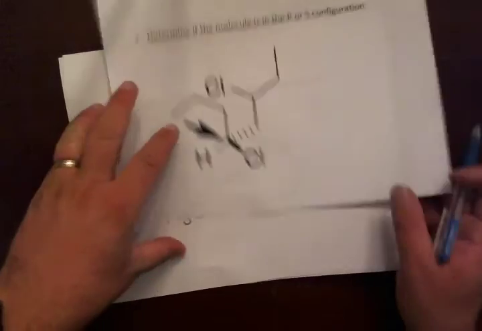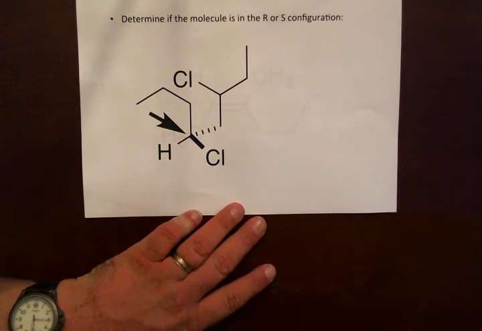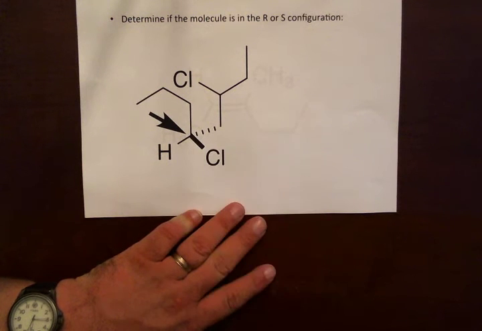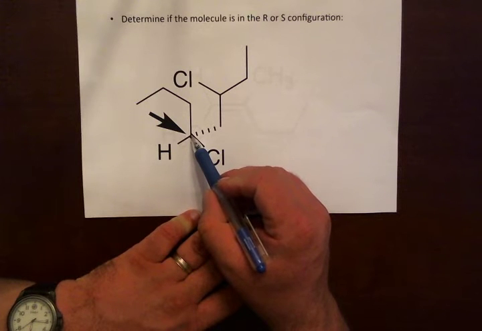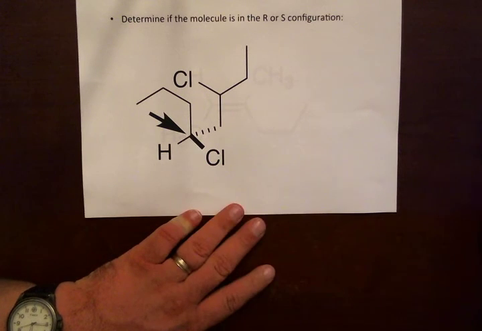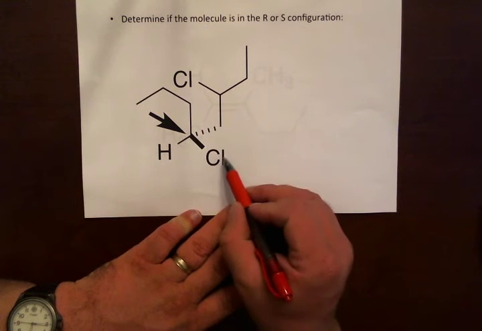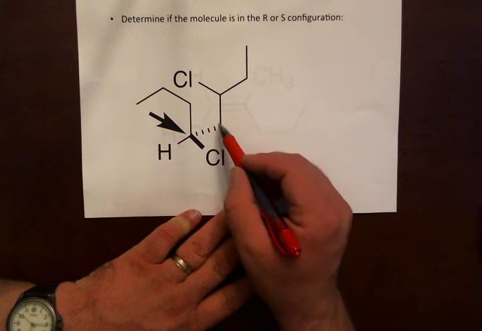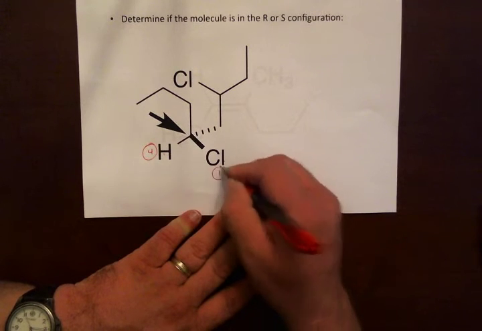Now, for R and S, this is where a good model kit can help. You're going to have a big arrow pointing to where the chiral center of interest is. So here's our chiral carbon. We can look at the four atoms attached. So you're looking at a hydrogen, a chlorine, a carbon, and a carbon. The heaviest one is going to be the chlorine. The next heaviest is going to be one of these carbons. But we know the hydrogen is going to be last.